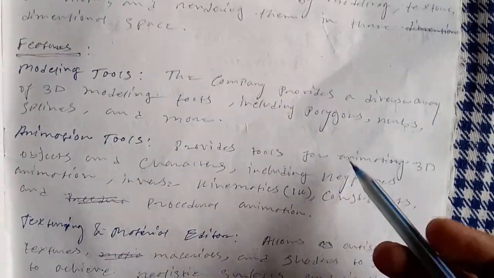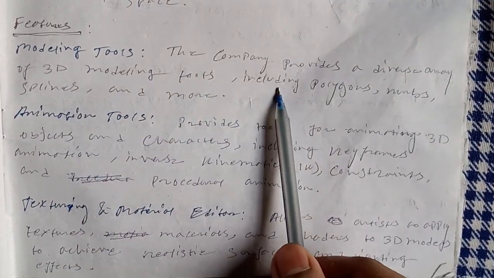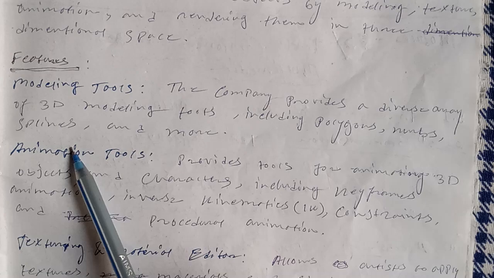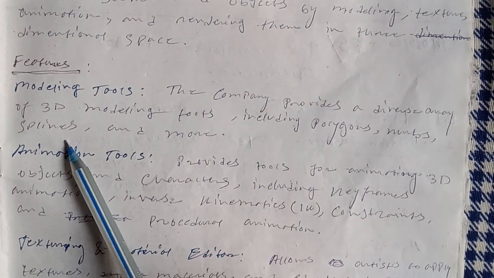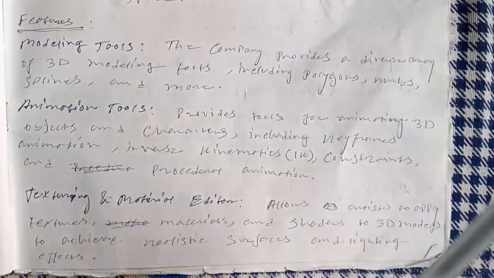The software provides a diverse array of 3D modeling tools, including polygons, NURBS, splines, and more. Sorry for this fly flying around on my notebook.